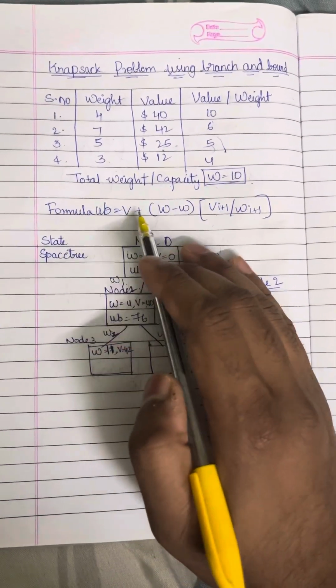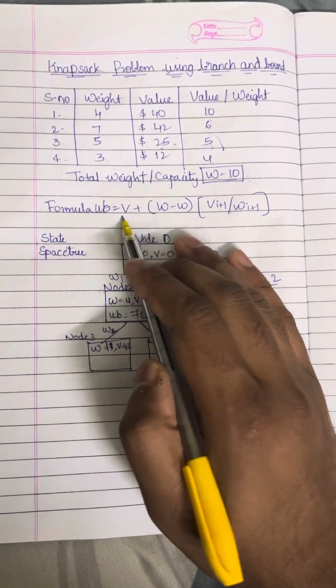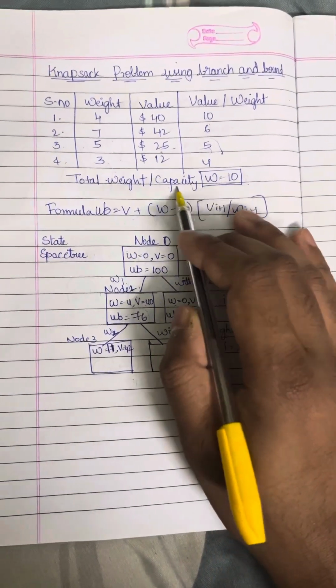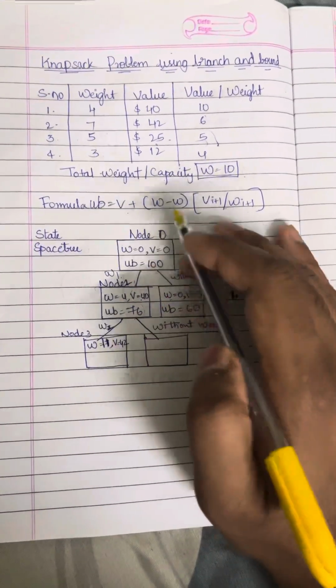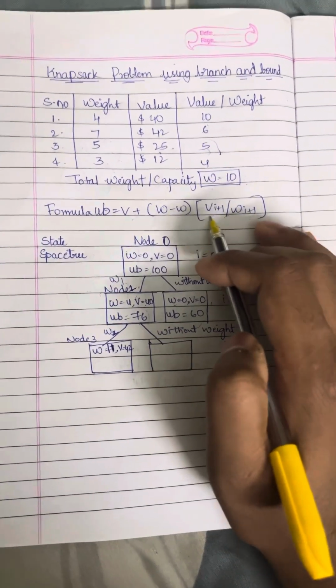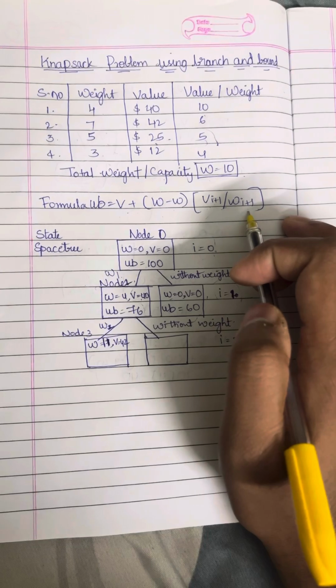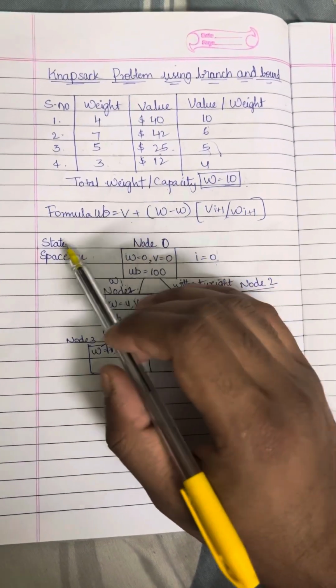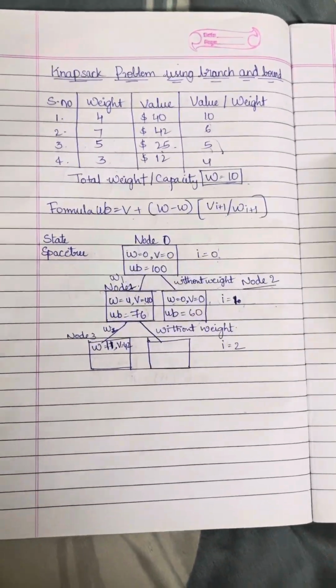The formula for upper bound is V plus (W minus w) times v(i+1) by w(i+1). Here V means value, capital W means total capacity, and small w means weights. Now let's draw the state space tree.